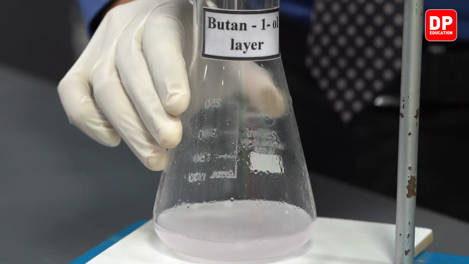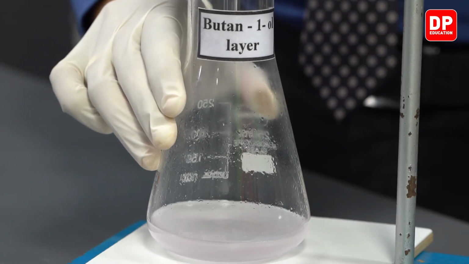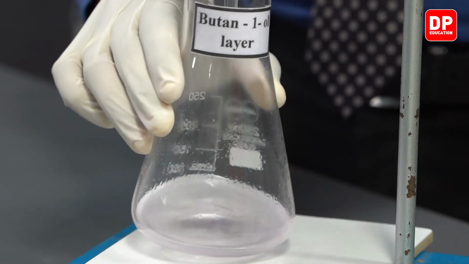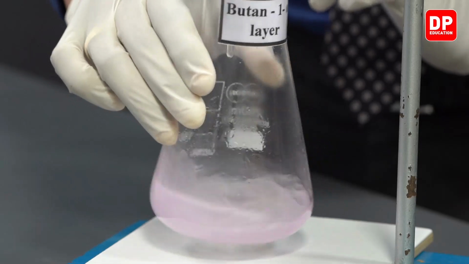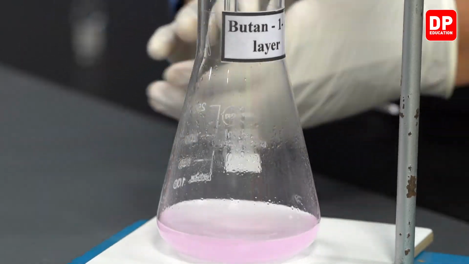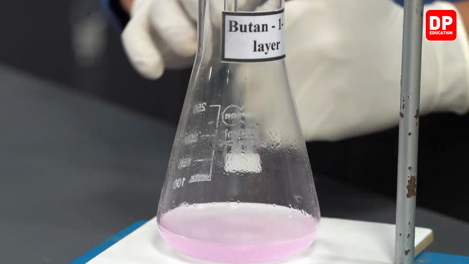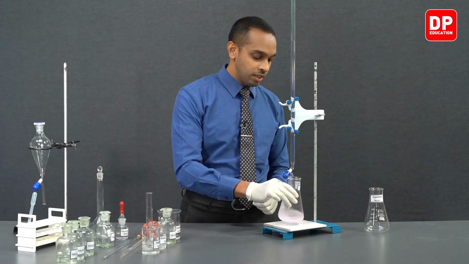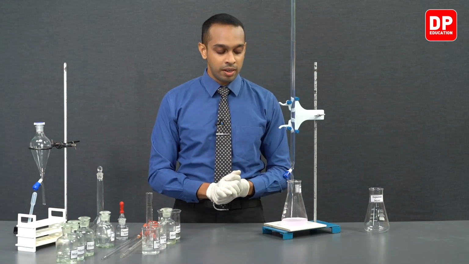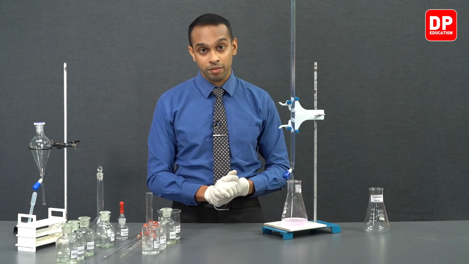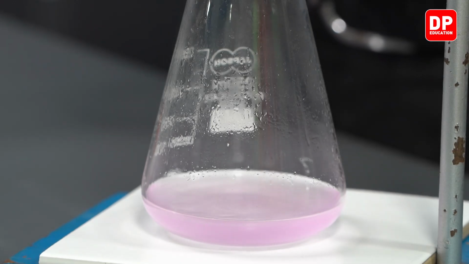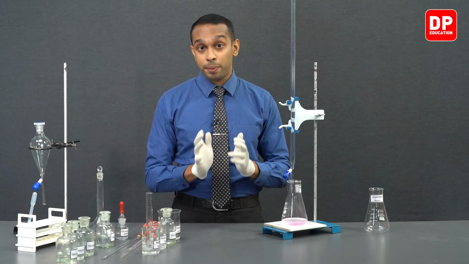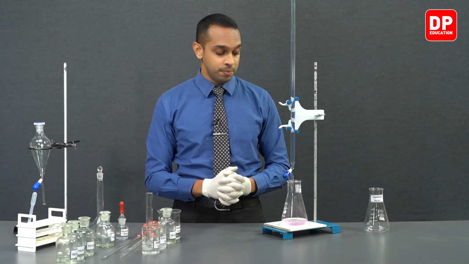So let's observe what happens when one additional drop is added. There is a slight pink color there. You can add another drop. At this point, students, you can see that there is a permanent pink color. This pink color indicates that we have obtained our endpoint. But again, we will observe if the pink color disappears. If it does disappear, we can add another drop of sodium hydroxide until a permanent pink color is observed.